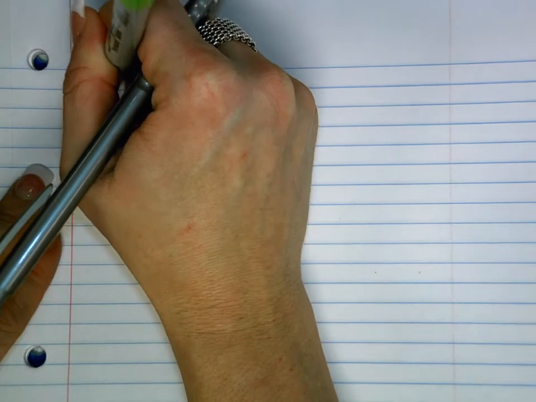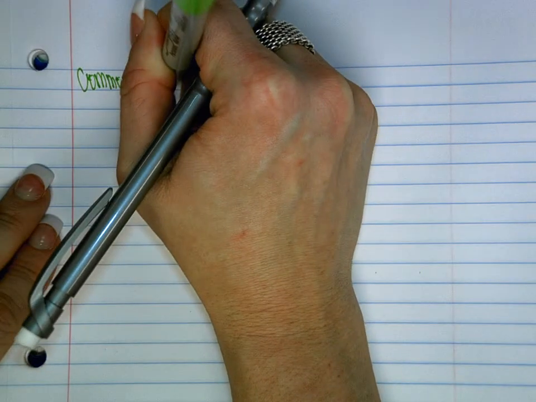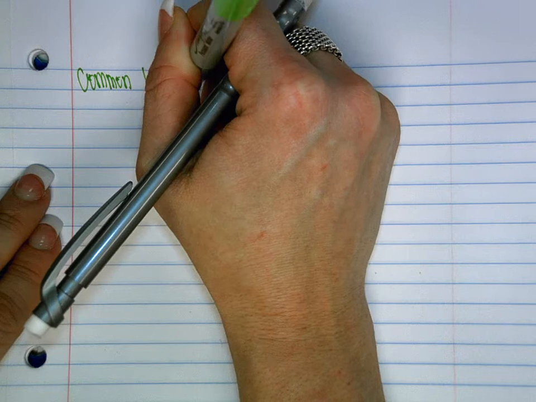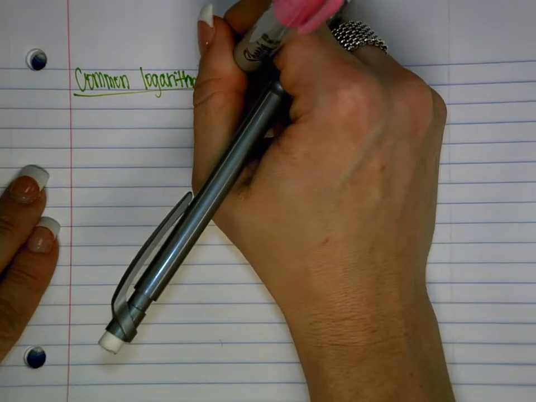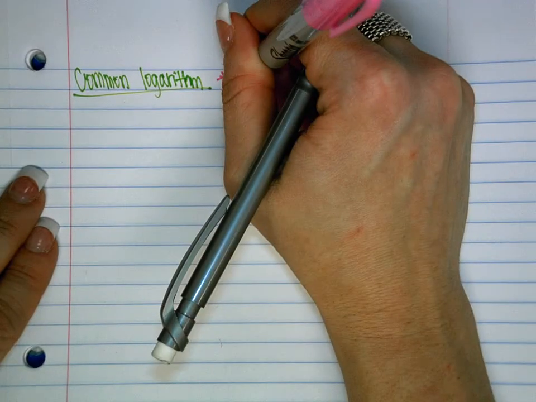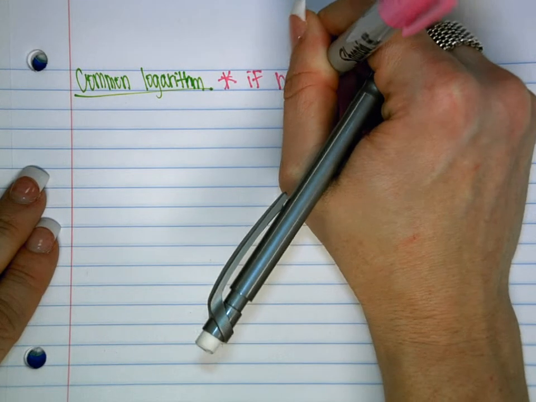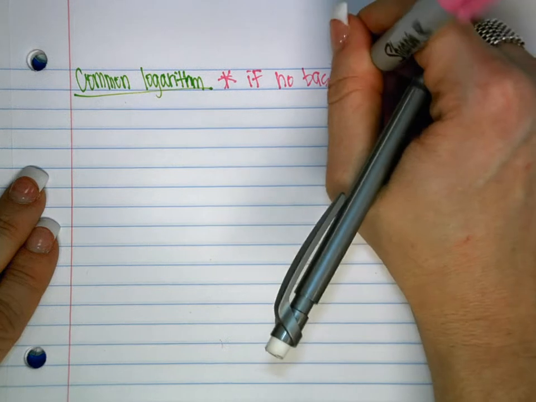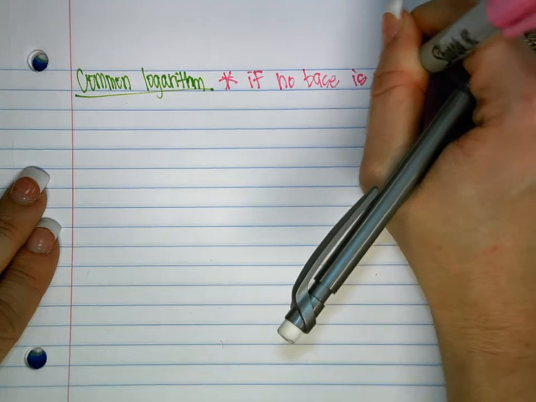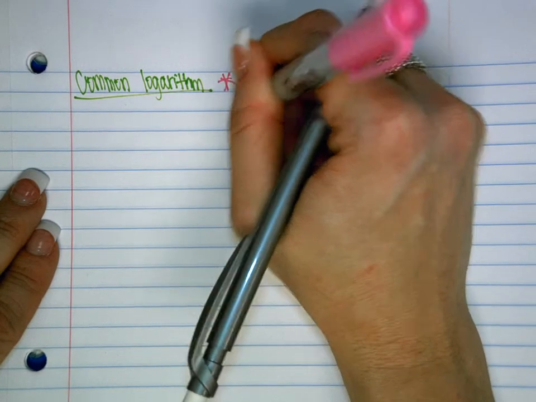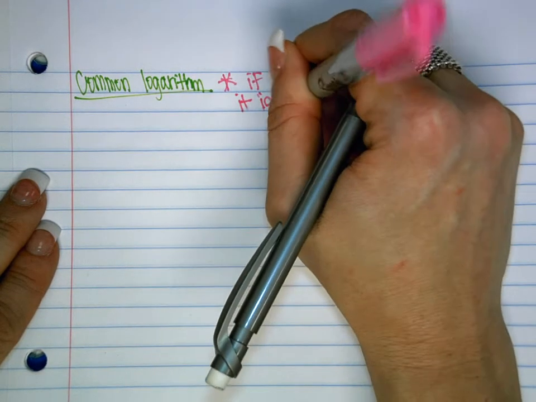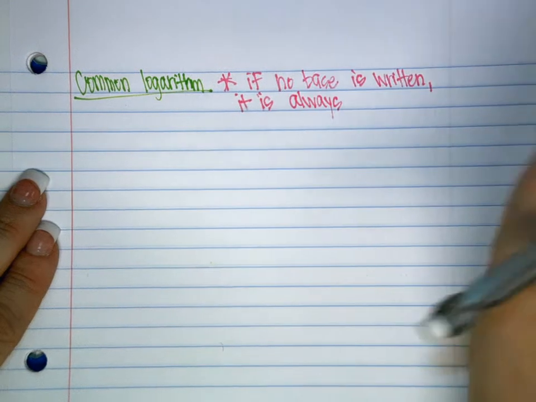Okay, next thing we're going to go over is something called the common logarithm. Basically, what the common logarithm means is that if no base is written, it is always what?